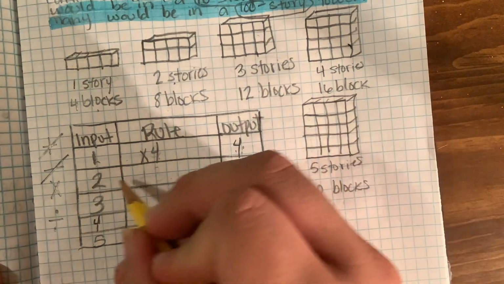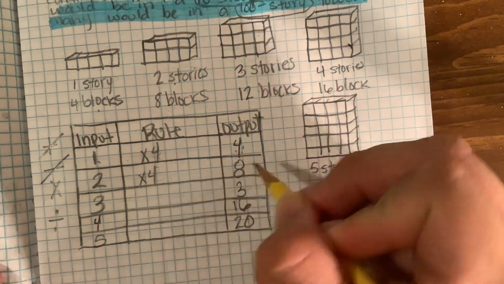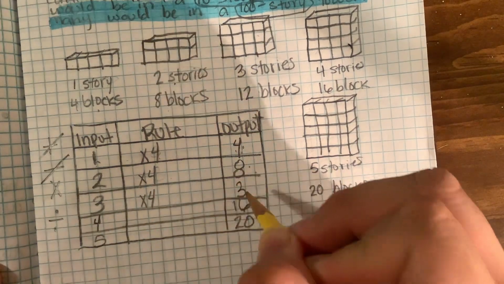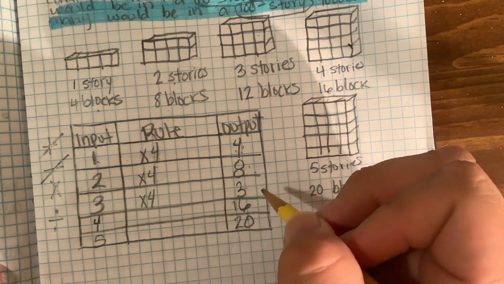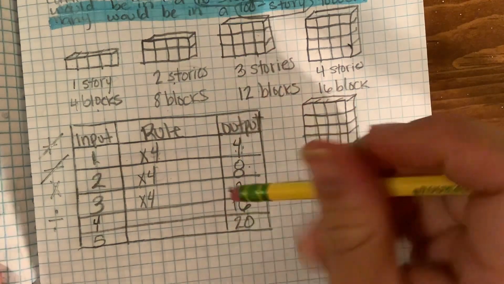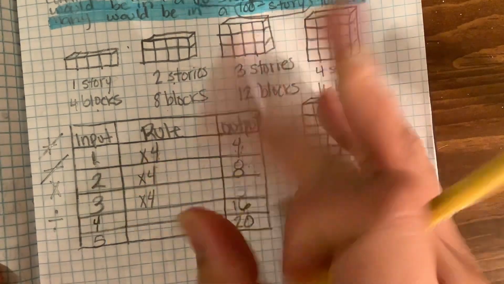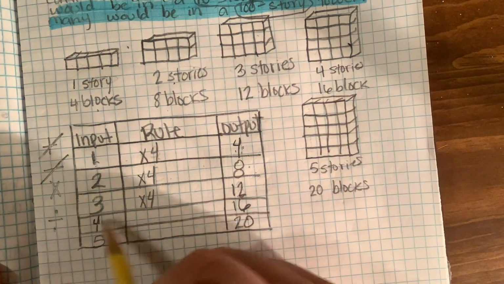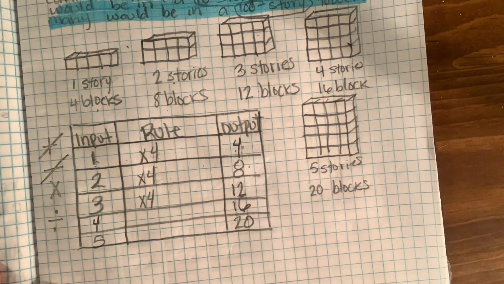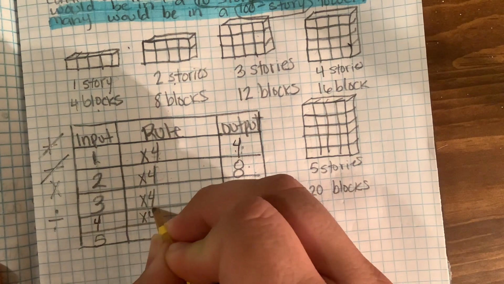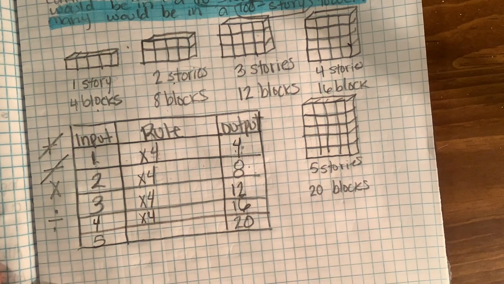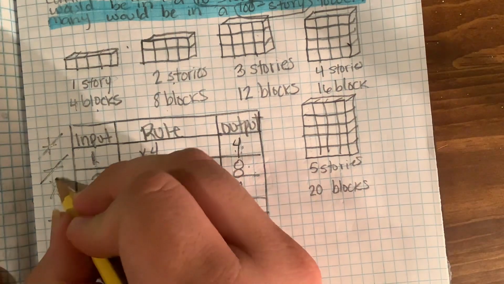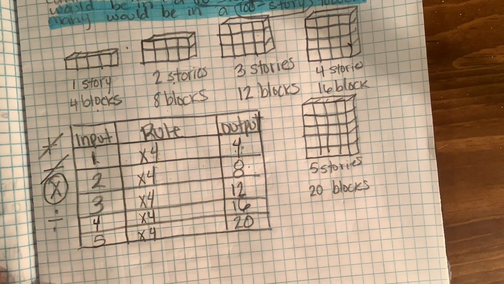Okay. Let's try 2 times 4 gives me 8. Okay. 3 times 4 gives me... Whoa, what did I do wrong here? My bad. Simple mistake, you see? We can make mistakes as well. Make sure to copy the correct one. There we go, 12. 3 times 4 is 12. 4 times 4 is 16. 5 times 4 is 20. Okay? So it seems that we found our rule.